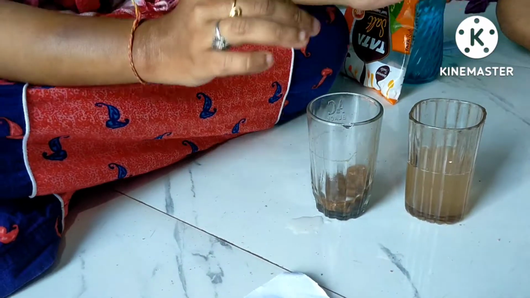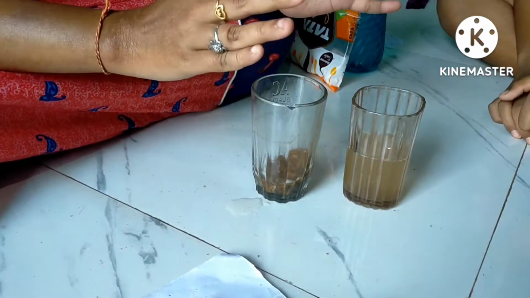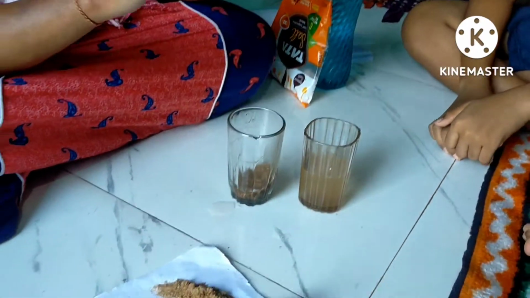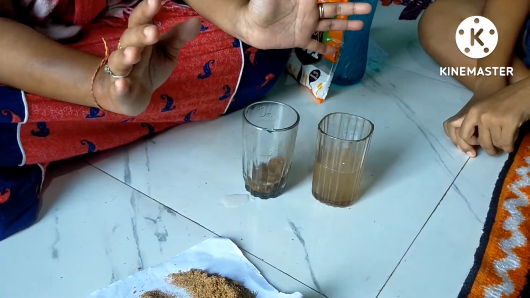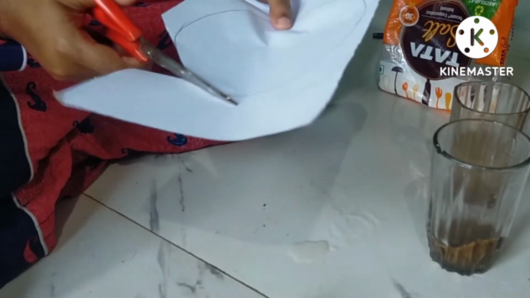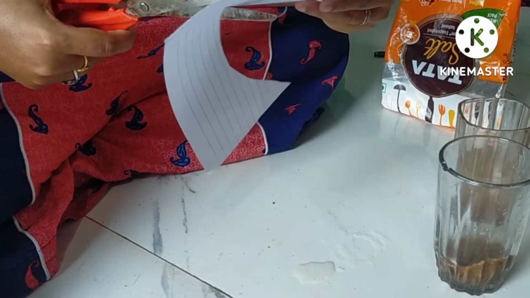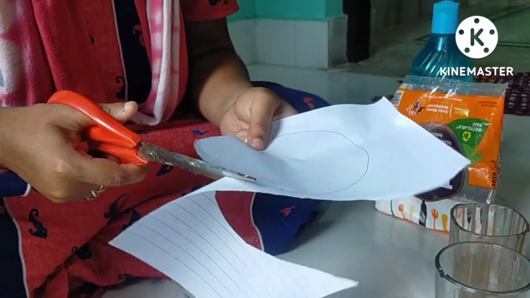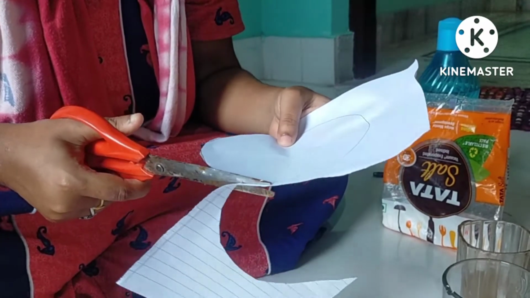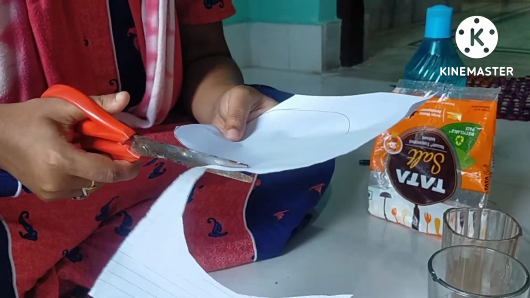And after decantation, what will we do? We will do filtration. For filtration, we need a filter paper. Since I don't have a filter paper, I'll just show you how the filter paper actually looks.